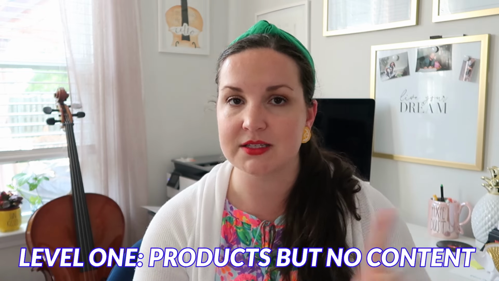So level number 1 would be if you have products and no content at all. Level 1 would be, I have products. I can put the link in my products. You can put the link in your products. I like having a cover on my products. I don't know, everyone does this, but I like it. I just think it looks nice when you open it up to be like, look, this is what you got.